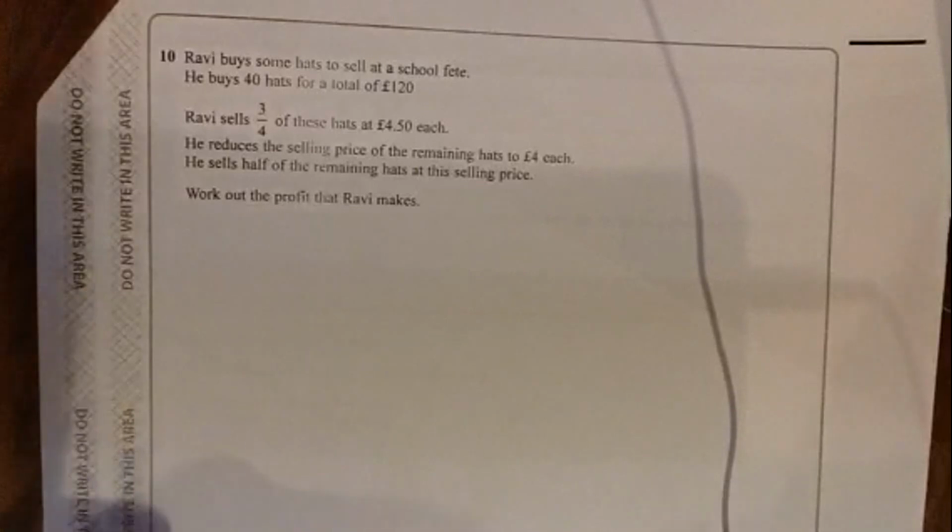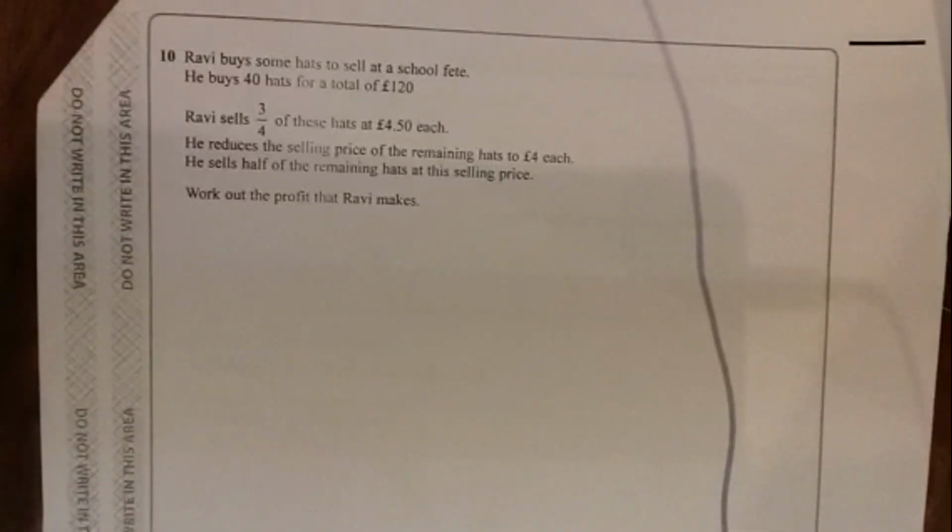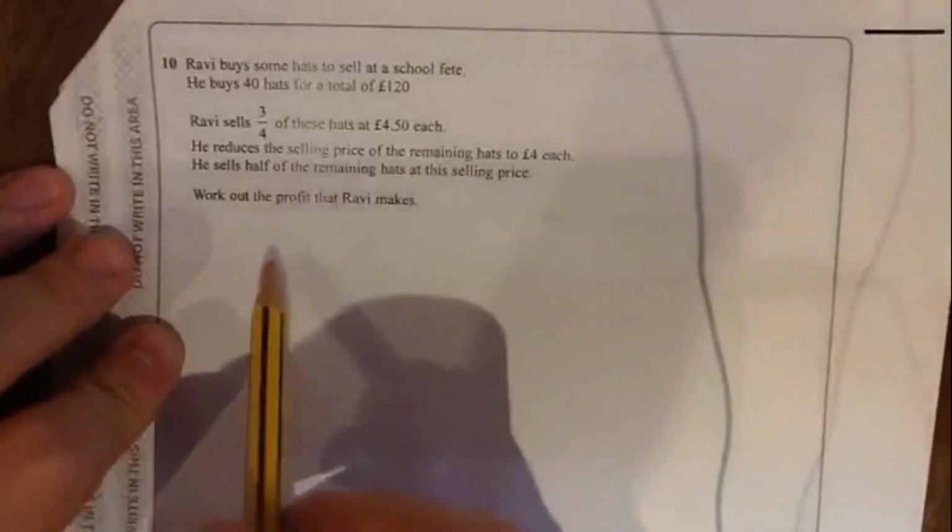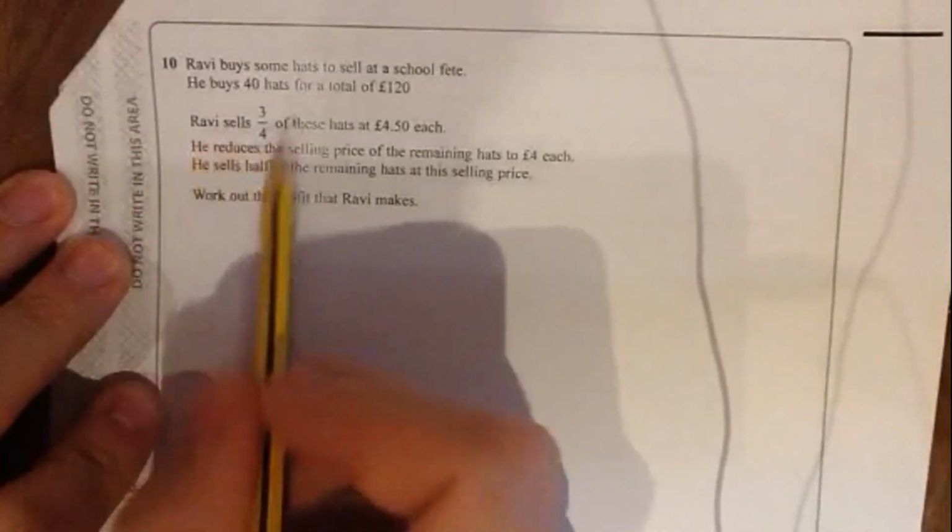Ravi buys some hats at School Fete. He buys 40 hats for £120. He sells 3/4 of them at £4.50 each. He reduces the selling price of the remaining hats to £4. He sells half of the remaining hats at that selling price. Work out the profit. So he sells 3/4.